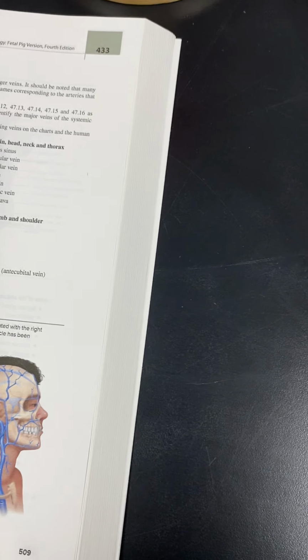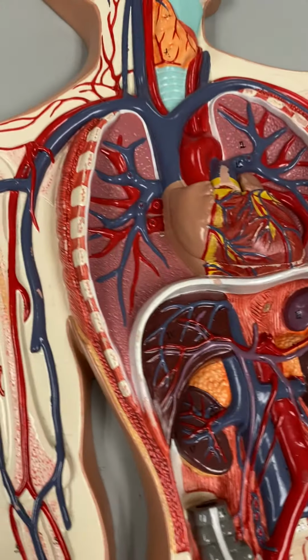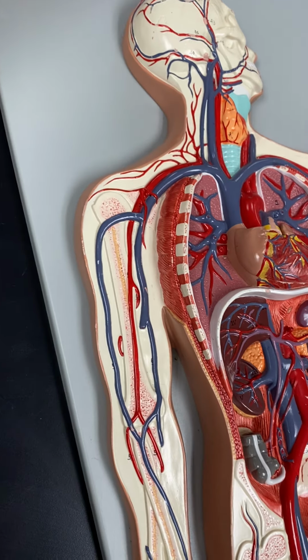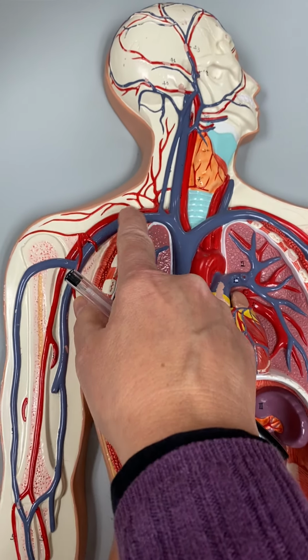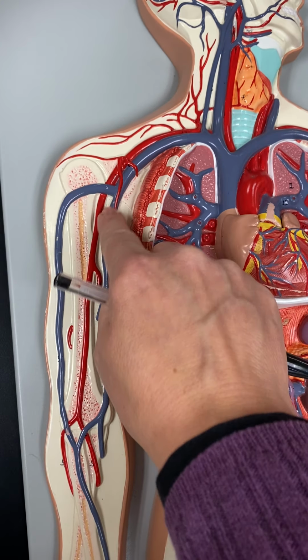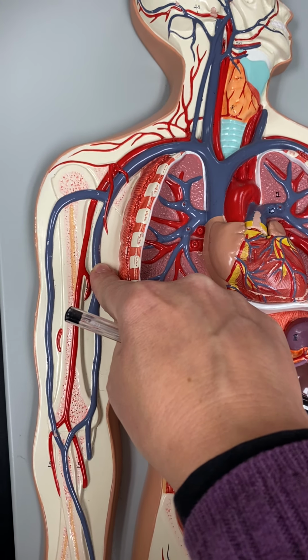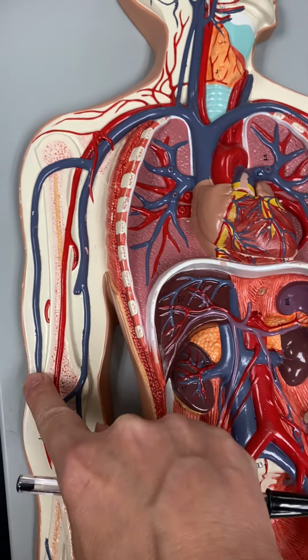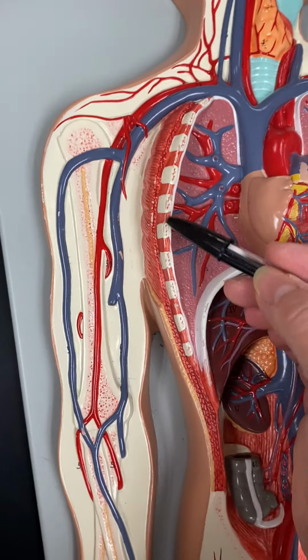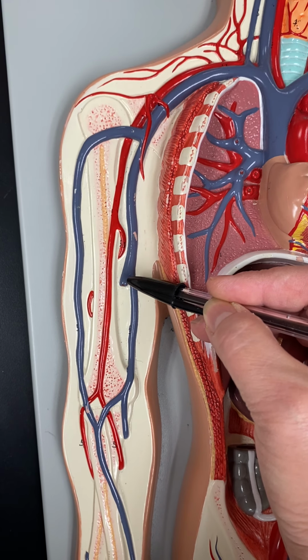Okay, now into the arm. Similar to the arteries, the veins are going to be traveling through the subclavian. So we have our subclavian matching our artery. Then once it's in the armpit, this is axillary. This one out here is going to be the cephalic vein. Now, as the axillary comes down, it branches.